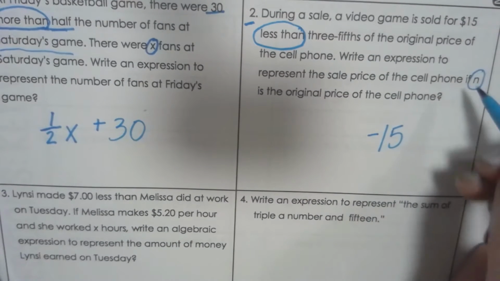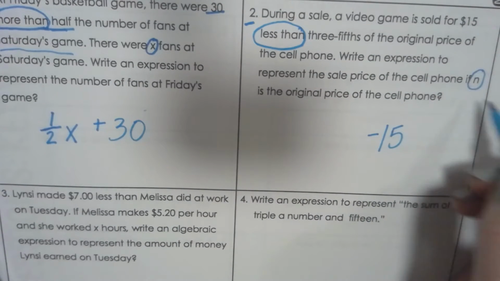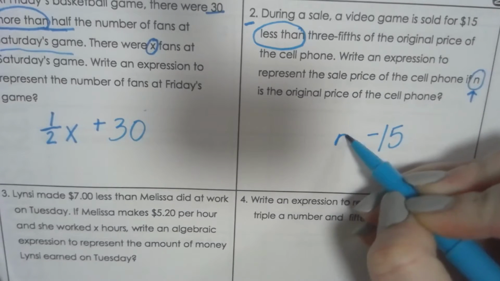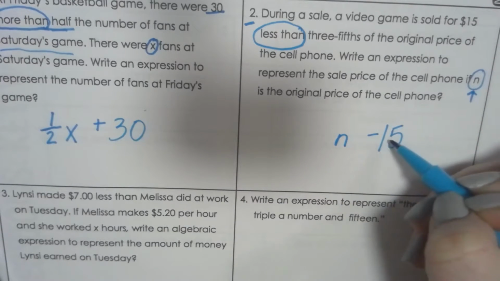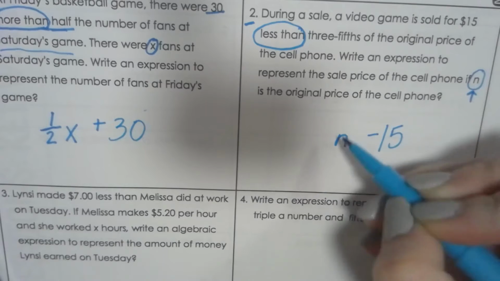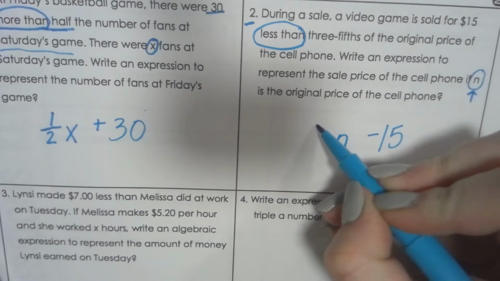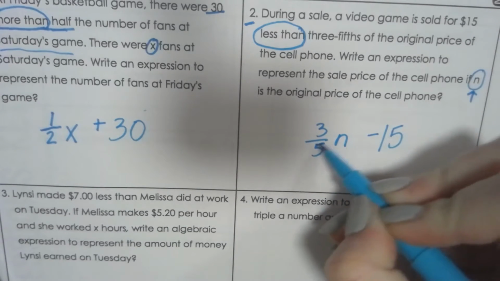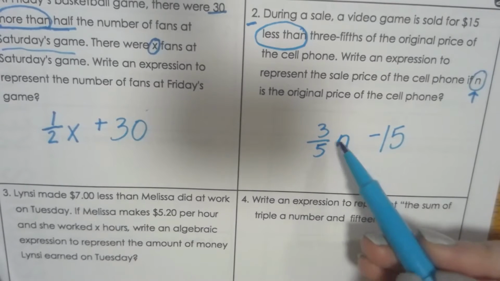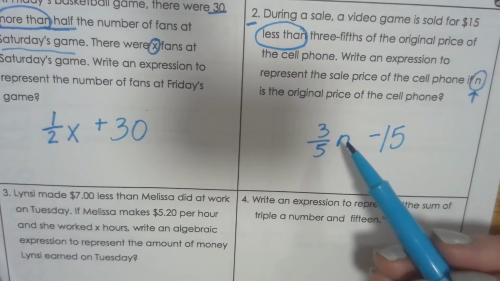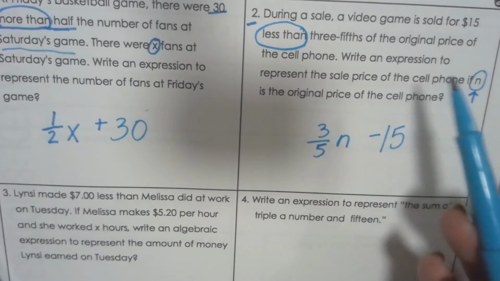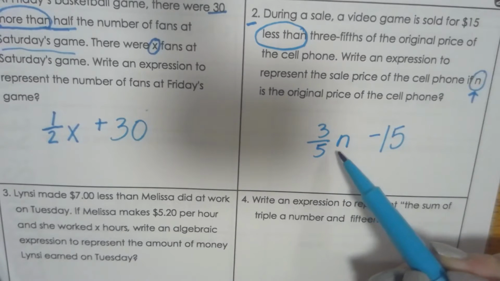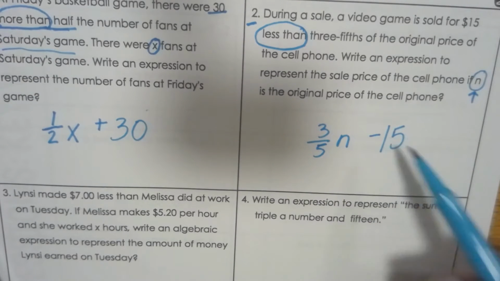Well, the original price is represented by n, okay? So it's 15 less the original price, but this original price is going to be 3/5 of that. Again, this number right by the variable means I'm going ahead and multiplying those for my original price and then subtracting the 15.